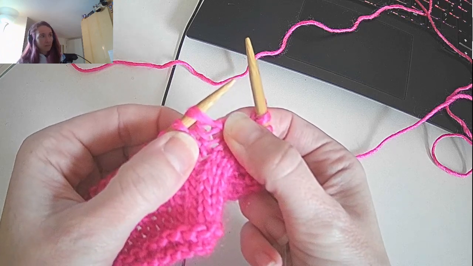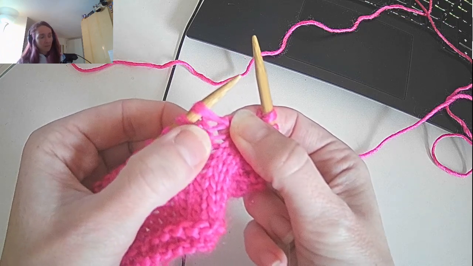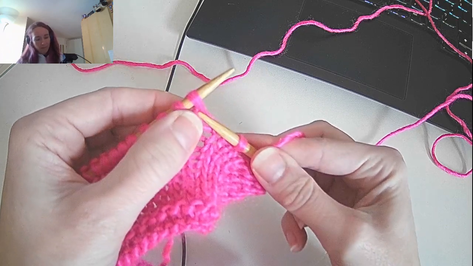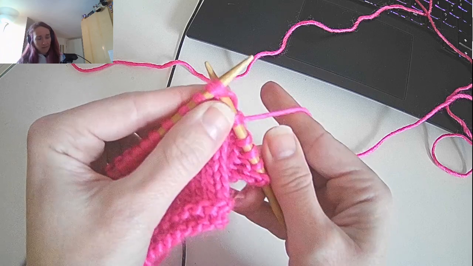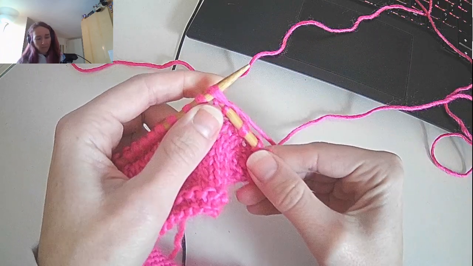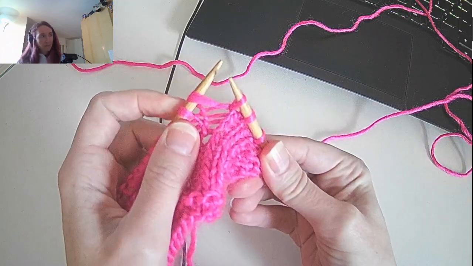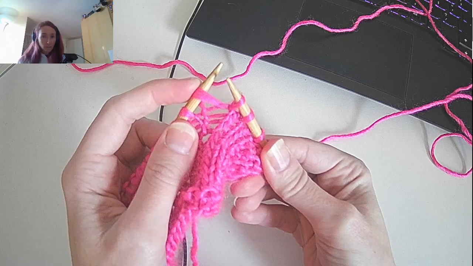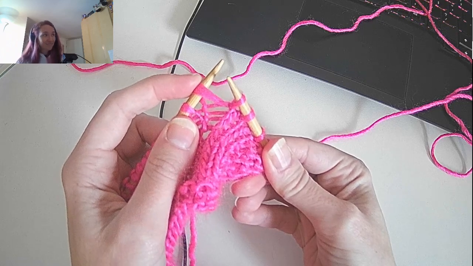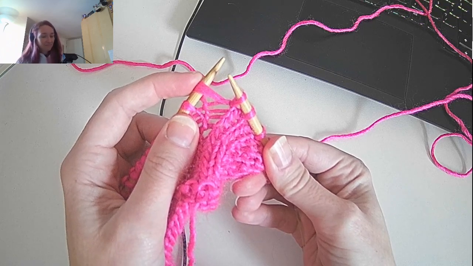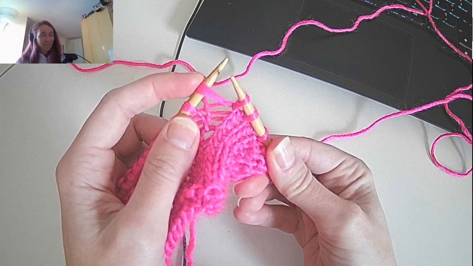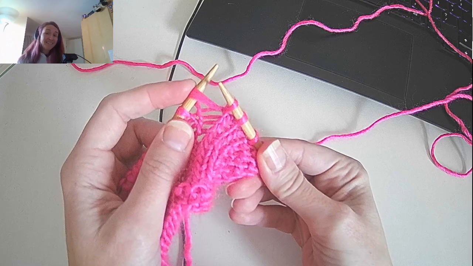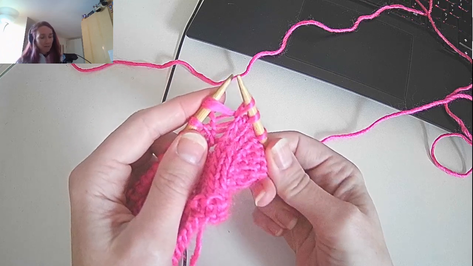So you see, now it's transparent. That's the hole. I'm going to stick my needle in there, and I'm going to do a stitch, and I'm going to bring it off the needle, but notice the original stitch from the top row is still there. So I'm not going to slip that off. Then I'm going to knit through that one as well, like normal.